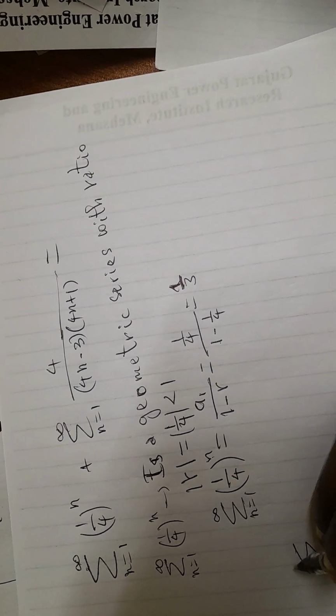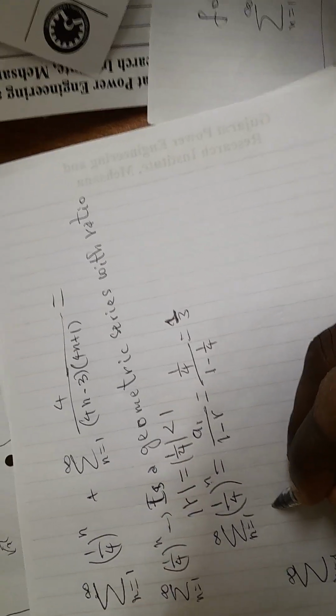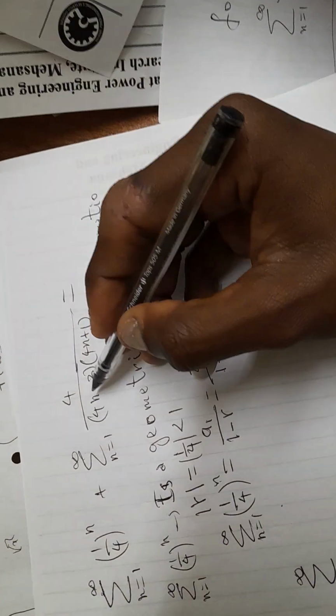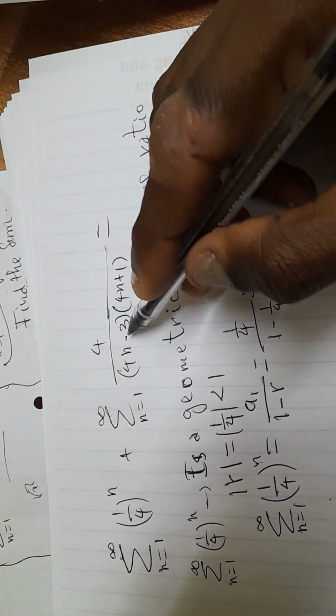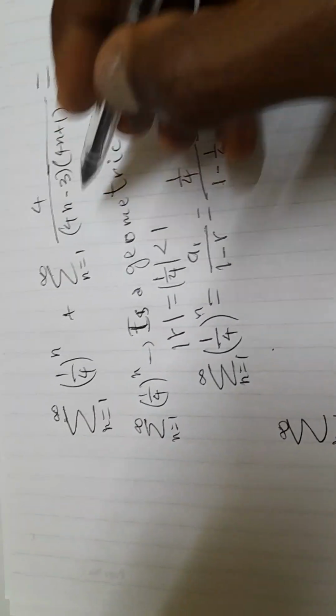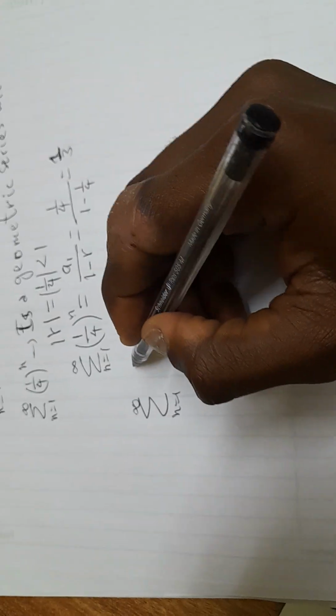Okay, this is the result for this one. Now, how about the second one? This goes from 1 to infinity, then I have this one. It is the same as I wrote something like this. See here, it is 4.